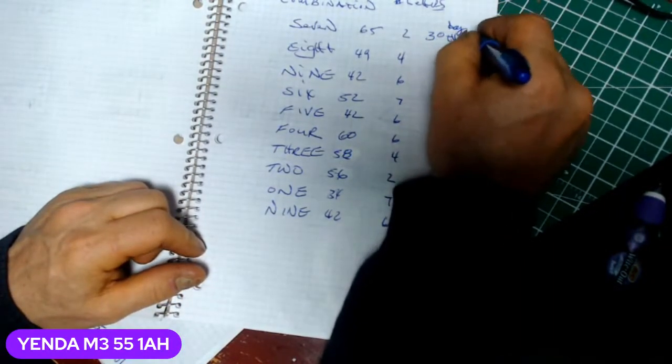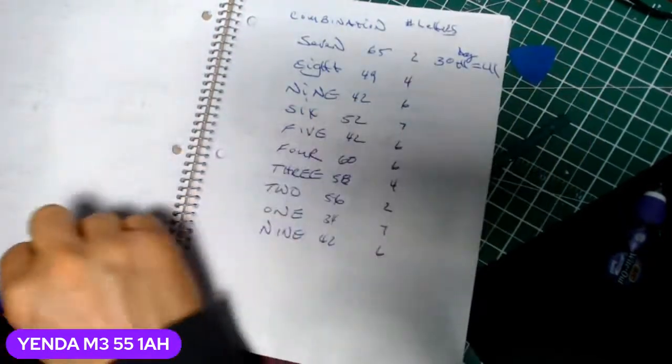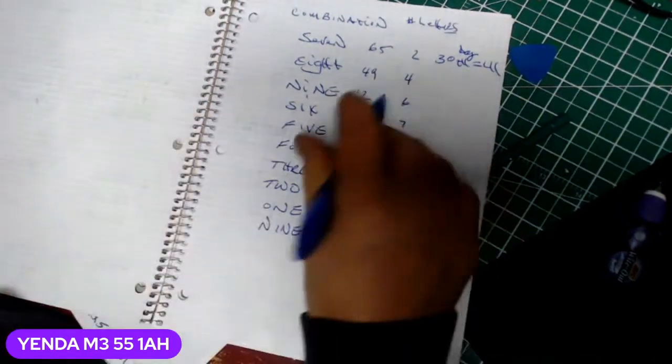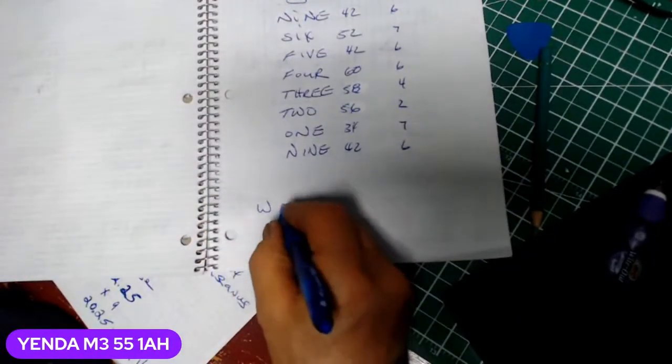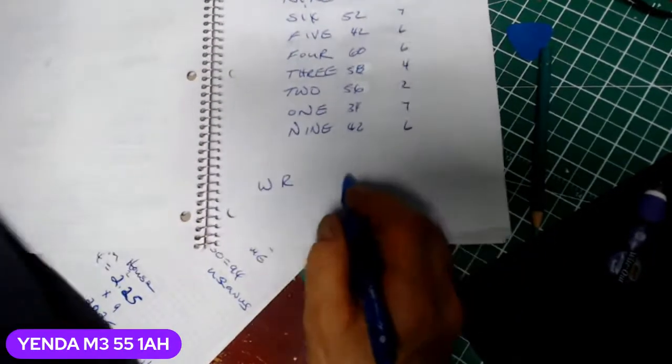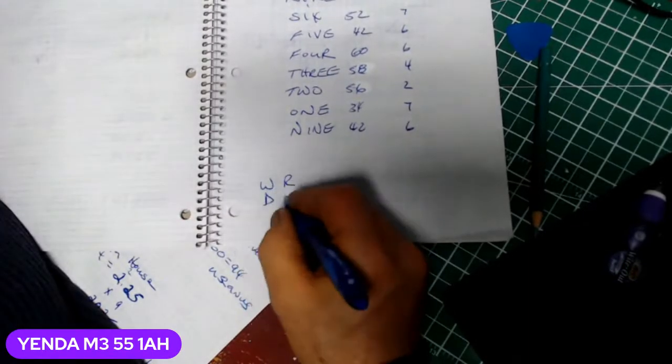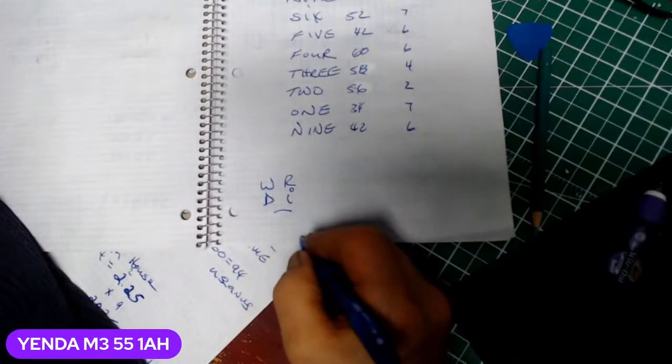Plus 11 equals 41. So that is where W and R come to be. And let me just refresh myself that when W, R come out, their reverse alphabet is DI or ID.